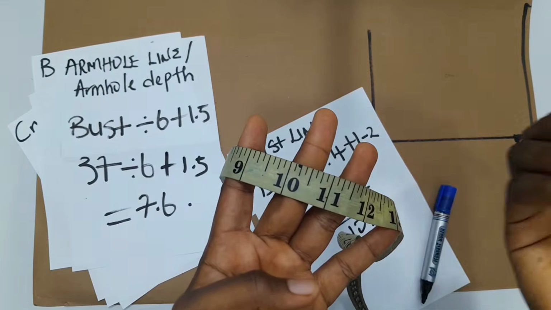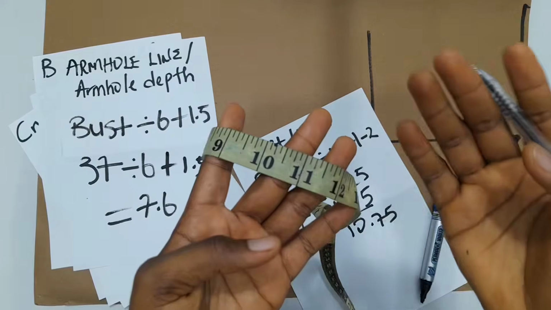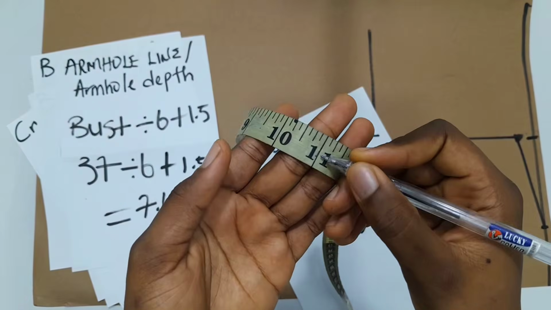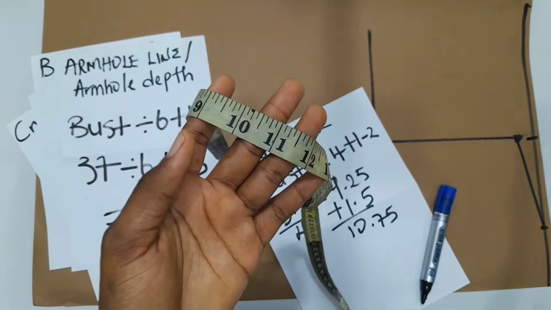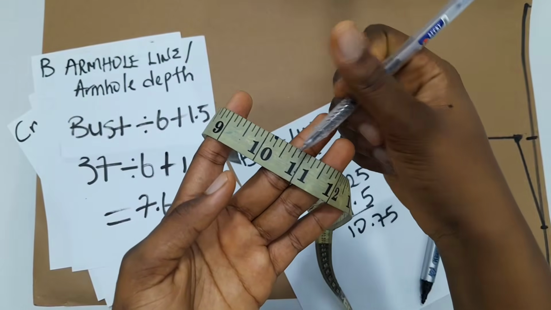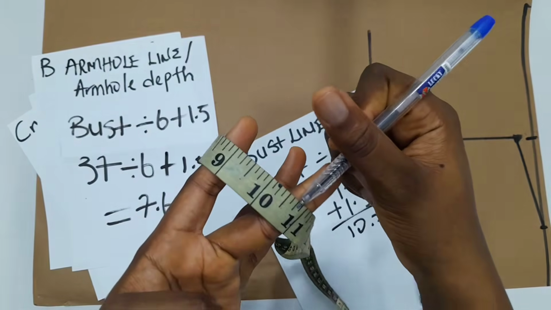You see something like 10.75, it's here. So this is where I have my bust line. Normally when I take my bust line measurement on my body, I have it as 11 inches. But like I said, it's an approximation, so you can see that it is very close. So if I use this measurement to sew for myself, it would also turn out perfect.